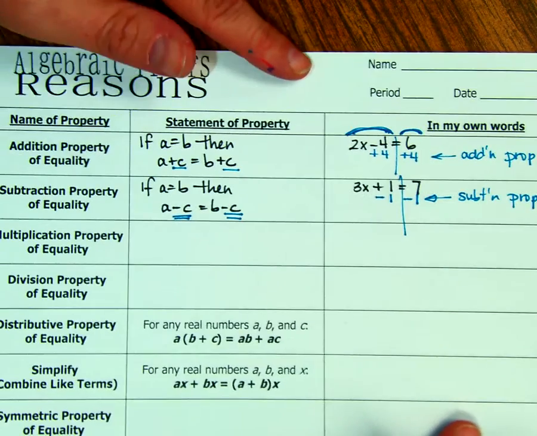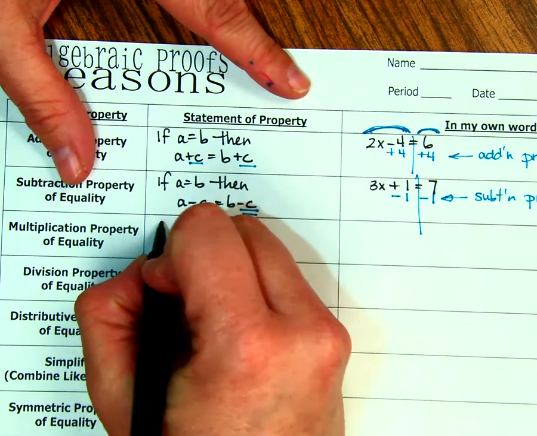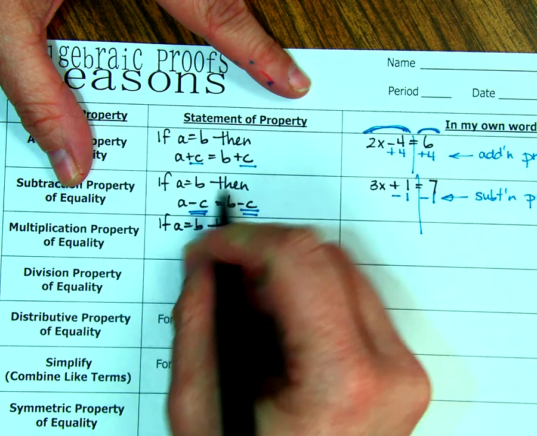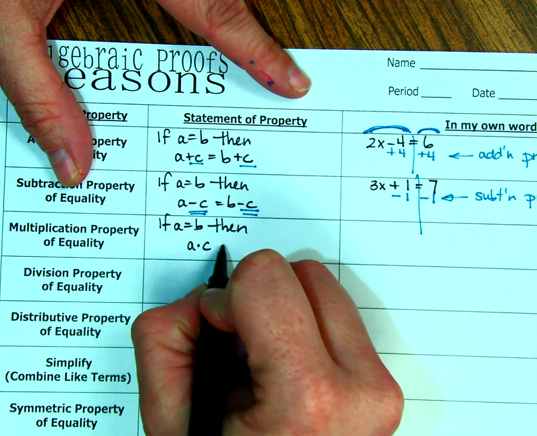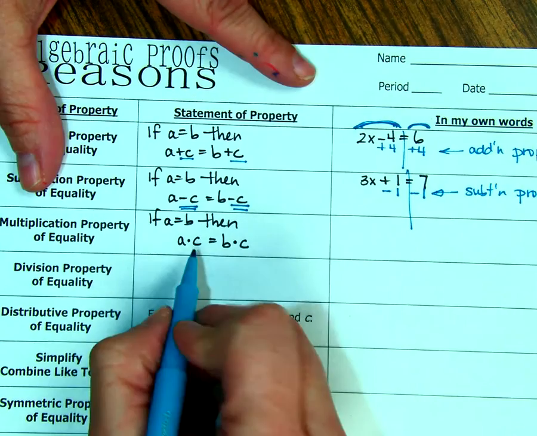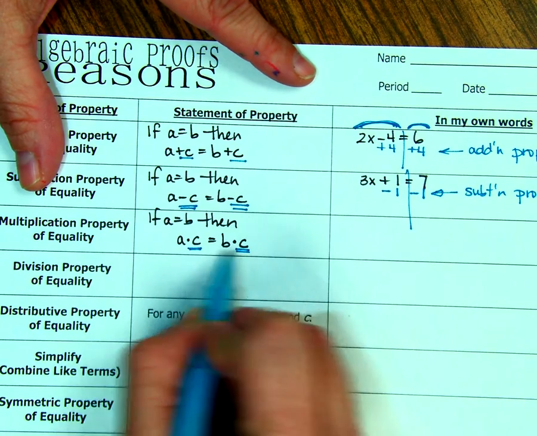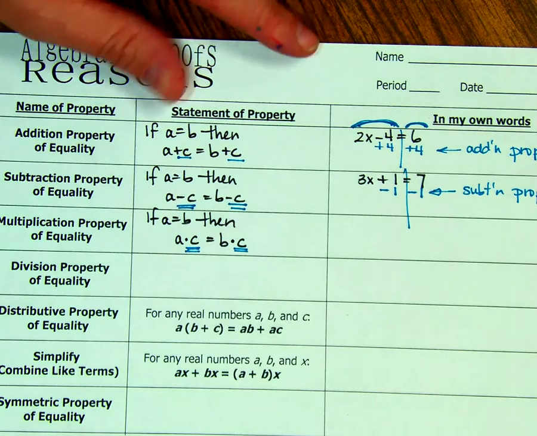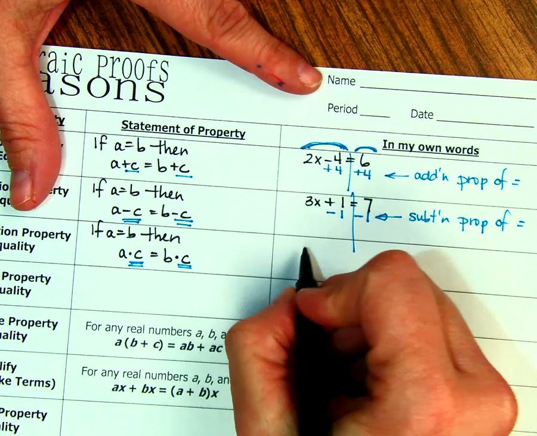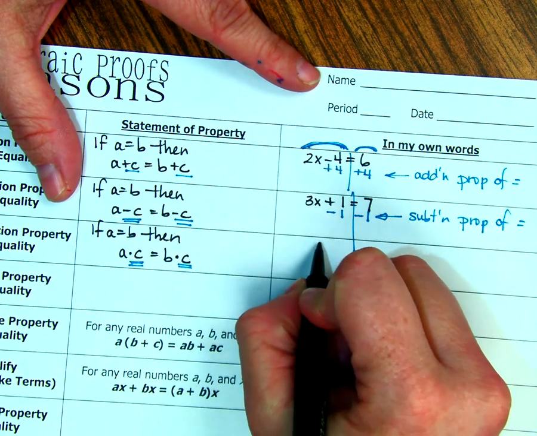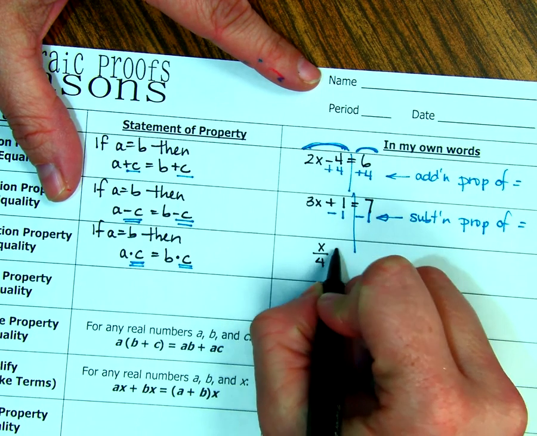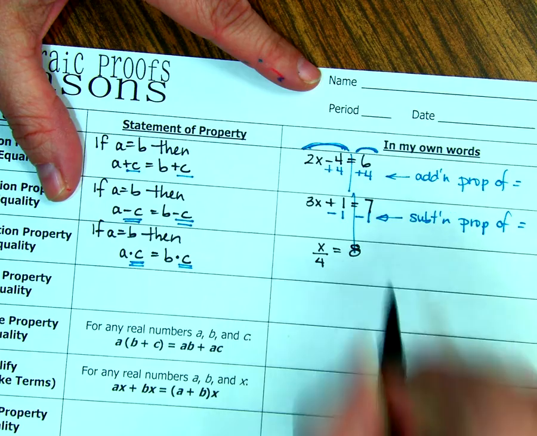Multiplication property of equality is the next one. If A equals B, then A times C equals B times C. So we are multiplying both sides of the equation by the same number. Again, another algebra example I can think of would be, let's do x over 4 equals 8.